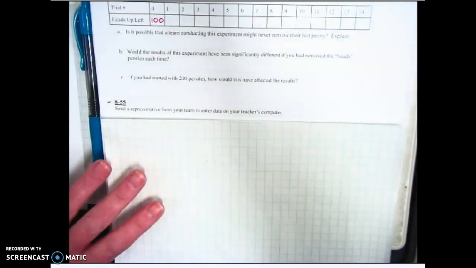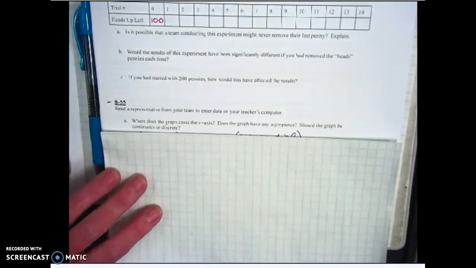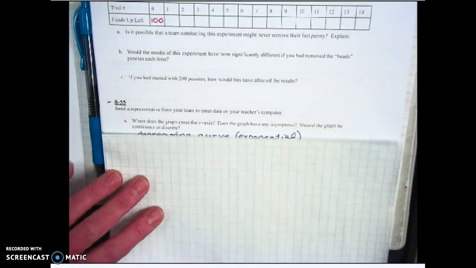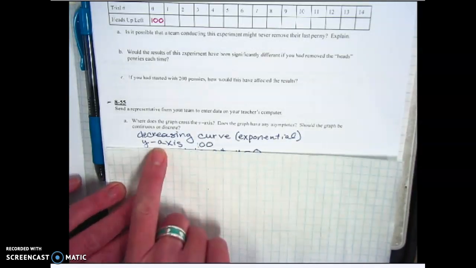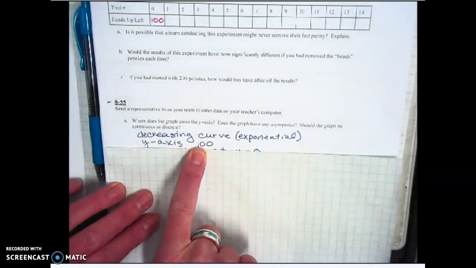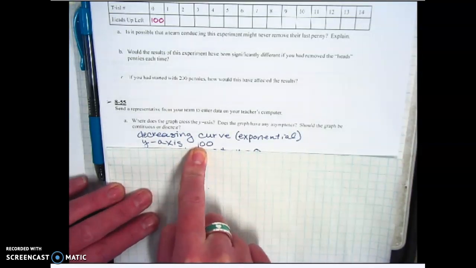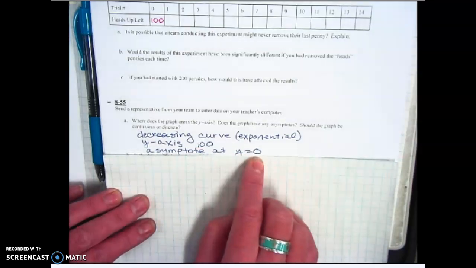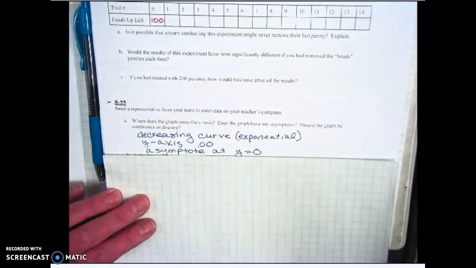55 says, send a representative. You guys did that. Part A, where does the graph cross the y-axis? Everybody should have crossed the y-axis at 100. You all started with 100 pennies. Does it have an asymptote? The asymptote is at y equals 0. It's going to quickly start approaching 0.